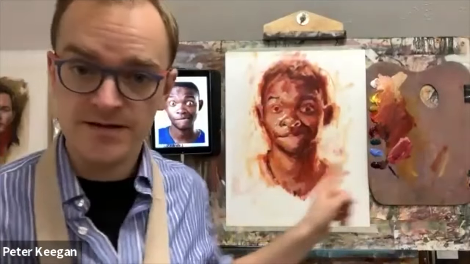If I were going to paint a base ground a colour, I would lean towards a choice that is the opposite colour temperature of, in this case, the face.